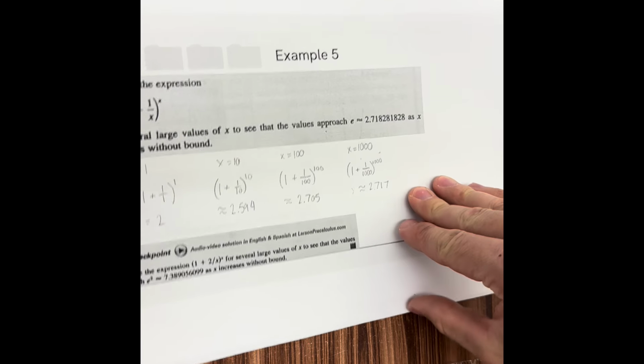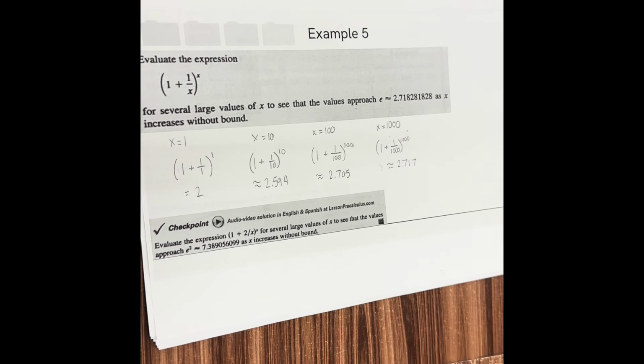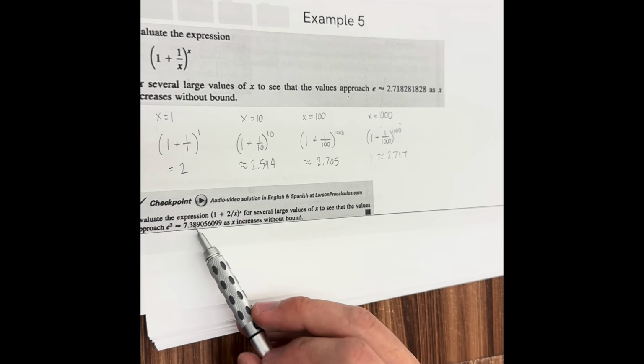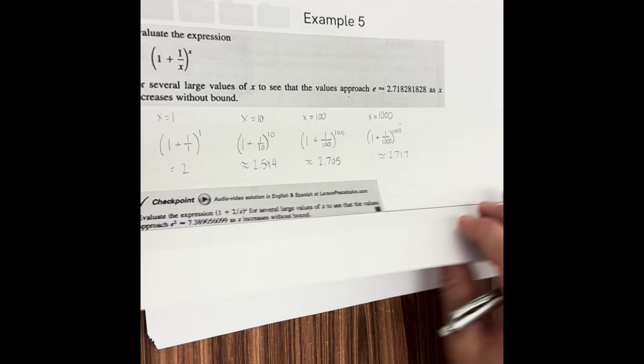All right. The checkpoint for this one, pretty similar. You would just plug some numbers in for x, see that it approaches this number, 7.389, etc.